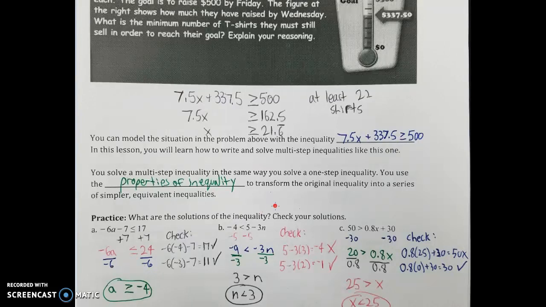And it also asks us to check, which just means that we have to plug in this negative 4. If I substitute, I find that 17 works because that's equal to 17. And then if I want to try something greater than negative 4, I can just use something like negative 3. So if I plug in something greater, I see that it also works because 11 is also less than or equal to 17.